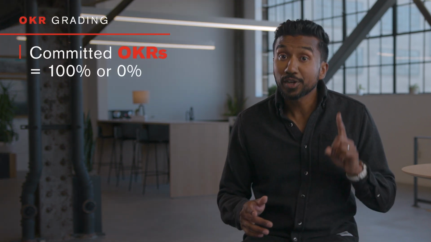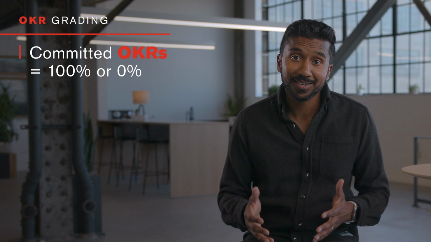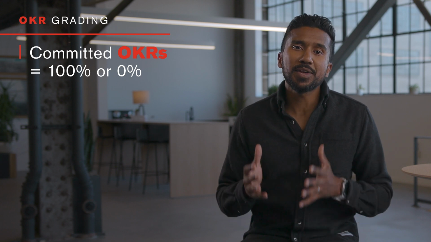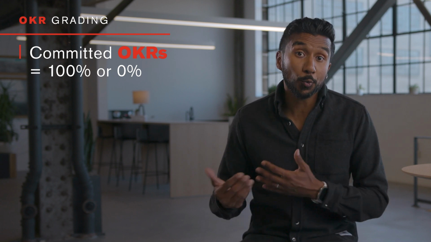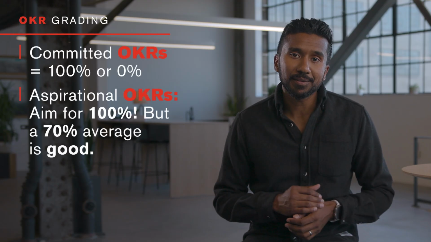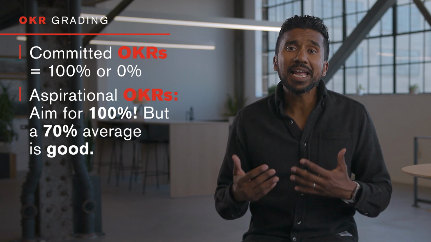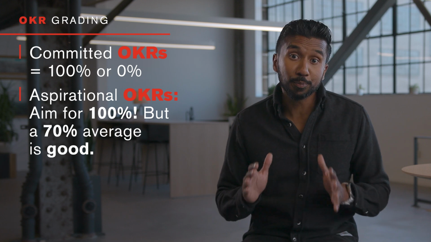Across the board, your committed OKRs, those should hit a score of 1 or 100%. There's no middle ground for these committed goals. They're either green or red. Aspirational goals are less binary. Some will miss the mark completely, say at 10%. Others may hover around 50. You might get a green one at 80. And every once in a while, you'll overachieve above 100%.